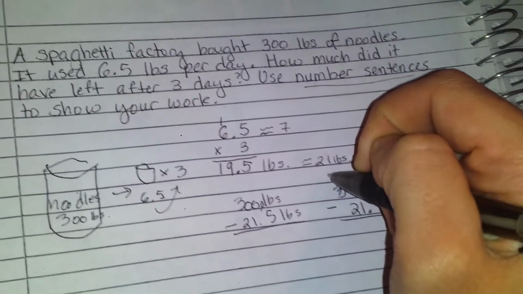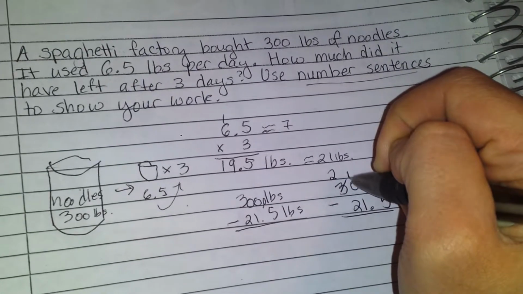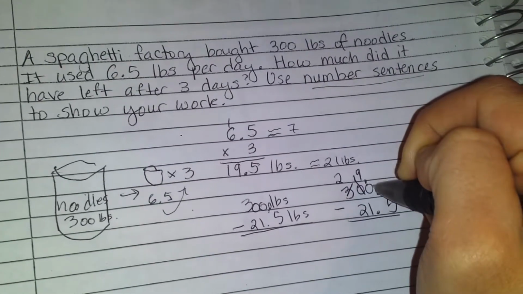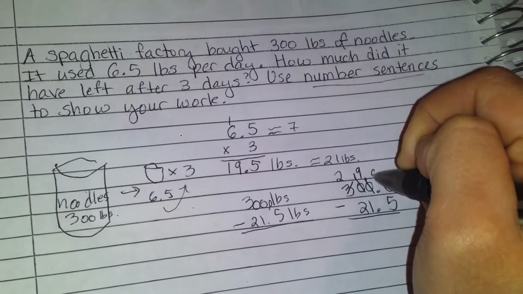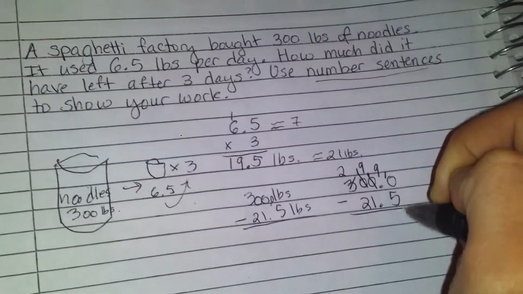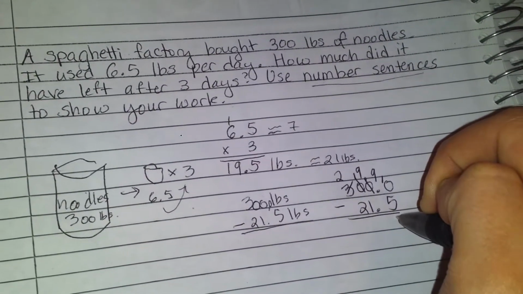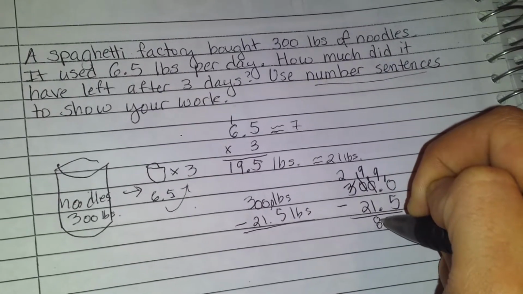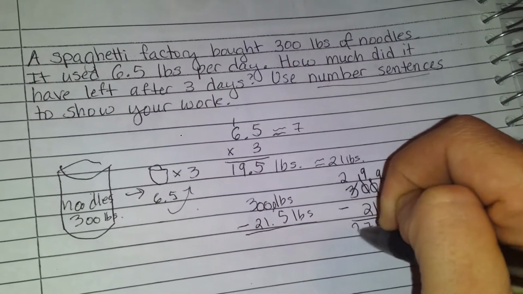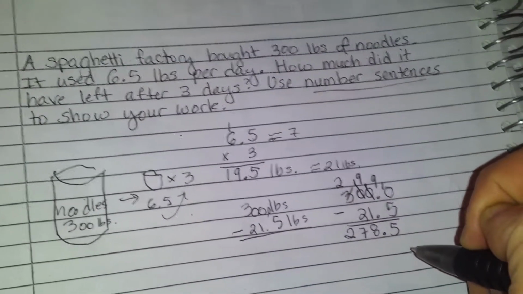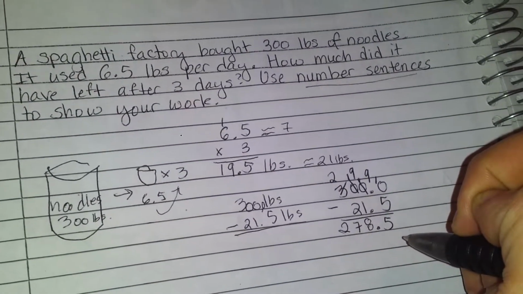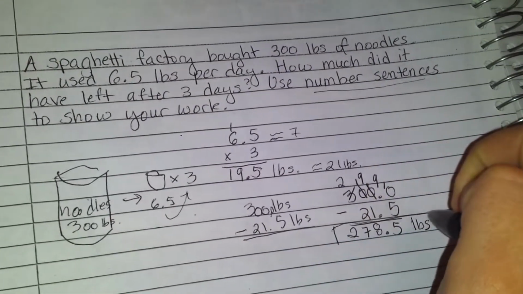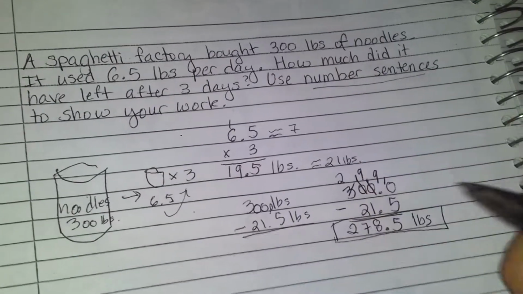Then it's a standard subtraction problem. I borrow all the way from the left, the 3 becomes a 2. That becomes a 10 because I borrowed the 1. Then I borrow again, so it becomes a 9. And now I have a 10 on the right. So 10 minus 5 is 5. I have my decimal, then 9 minus 1 is 8. And then 9 minus 2 is 7. So I have 278.5 pounds of spaghetti left. And I could box that in as my answer. And we're all done with that problem.